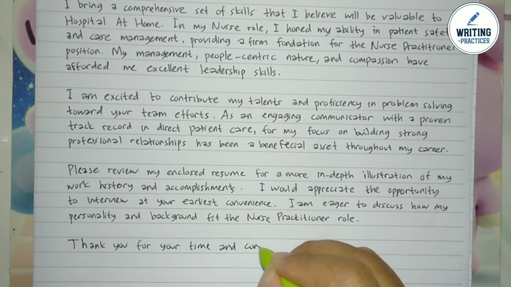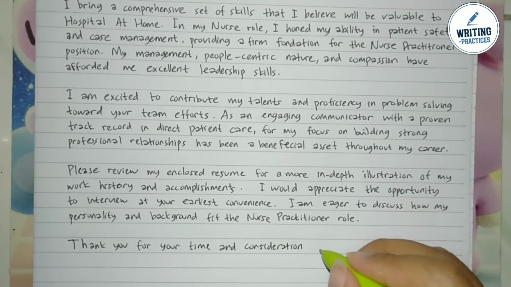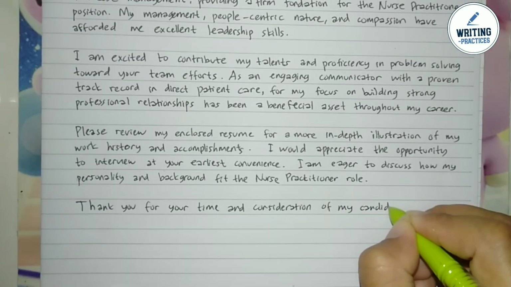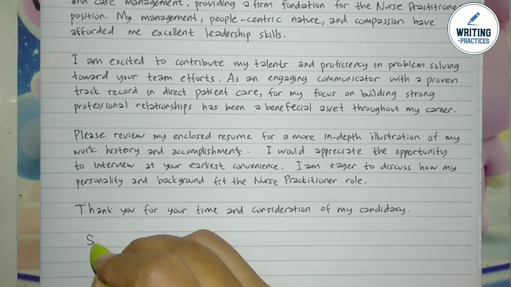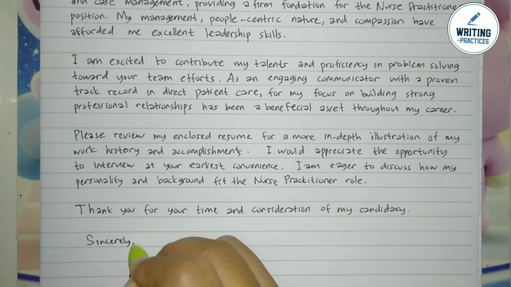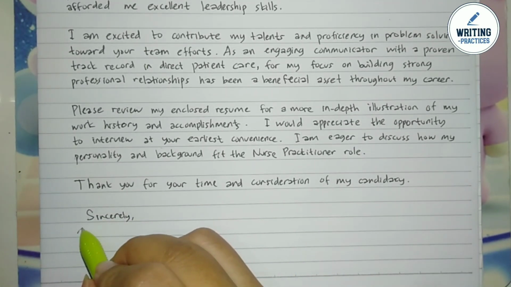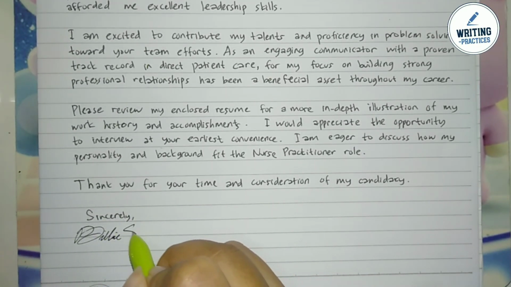And the last paragraph, say thank you in advance for their time and consideration. Now, close the letter with sincerely or best regards followed by your signature and full name. So, that's how you write a cover letter step by step.